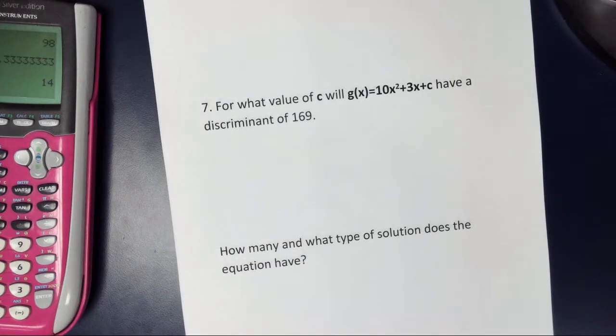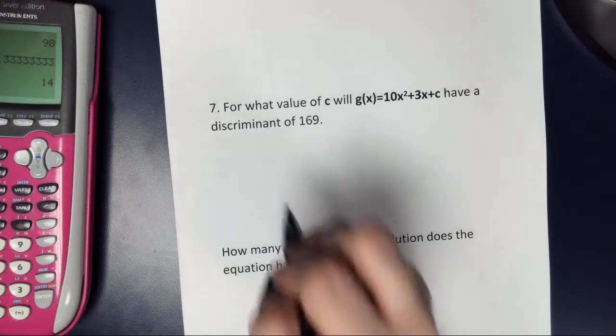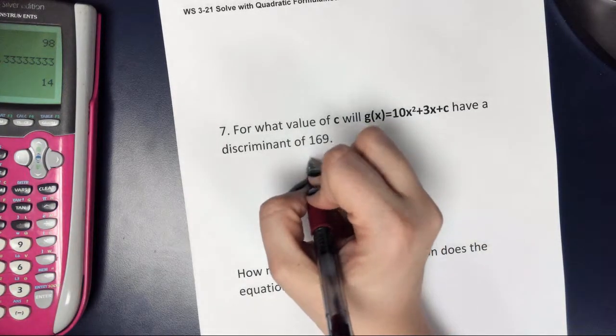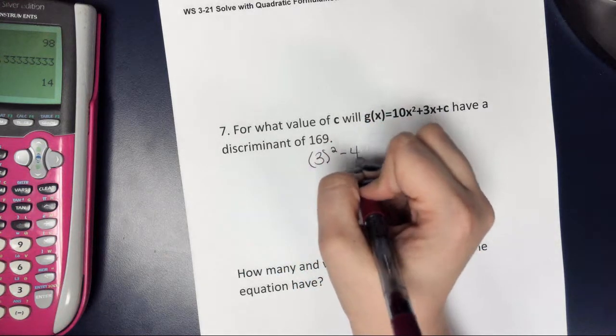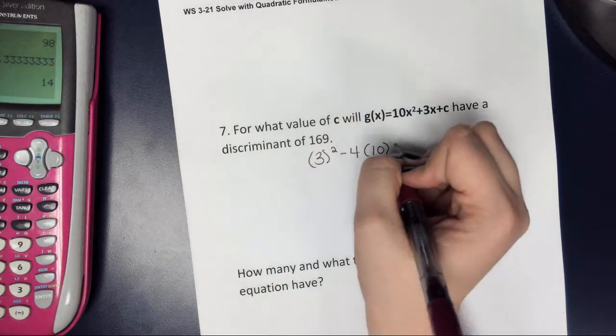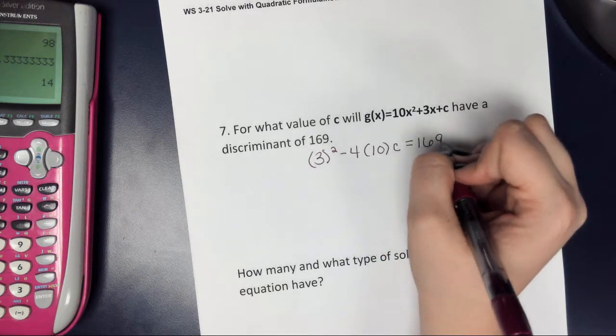All right. So number 7. Now I'm finding the value of c. I'm still using the exact same thing. So my value of c is going to be, I'm going to have that b squared, which is 3 squared minus 4 times a times c. Well, I don't know what c is, so I'm going to let it be represented by c, is equal to 169.